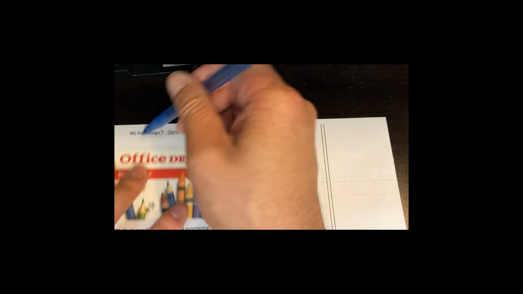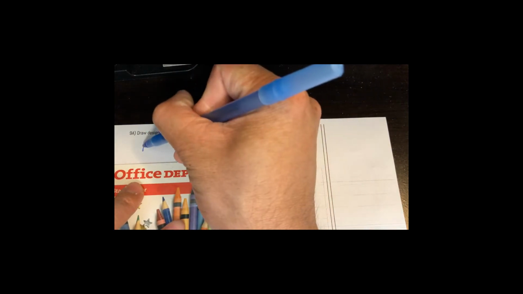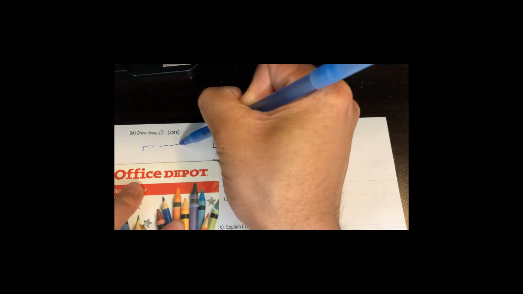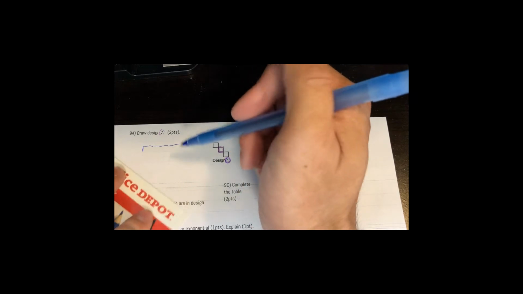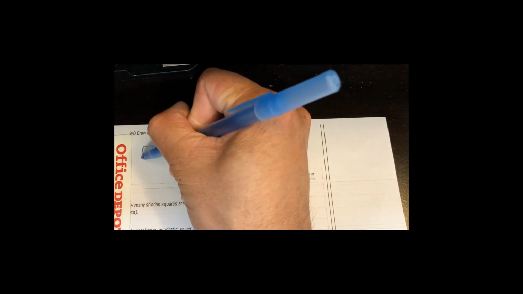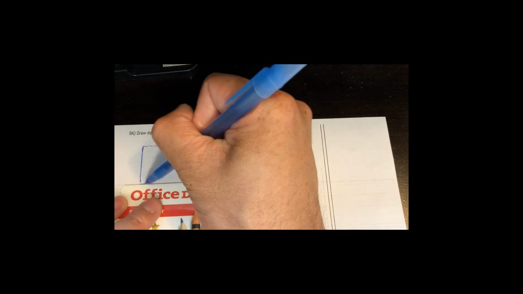Let's see if I can get it. It's kind of hard to see, but there's 1, 2, 3, 4, 5, 6, 7. Just do your best. So all we're going to do is just literally count.